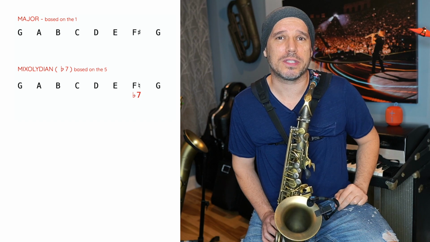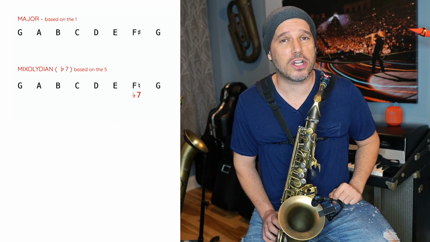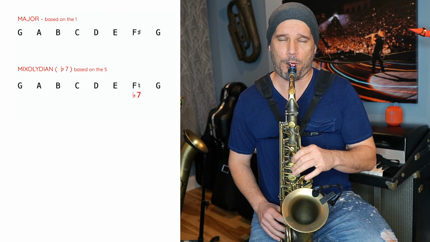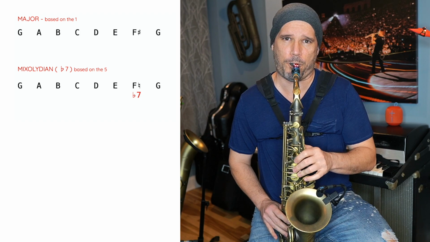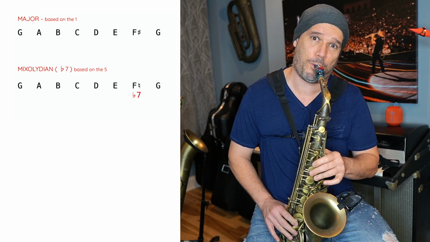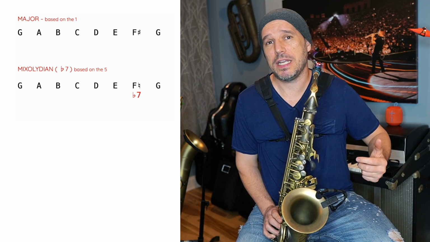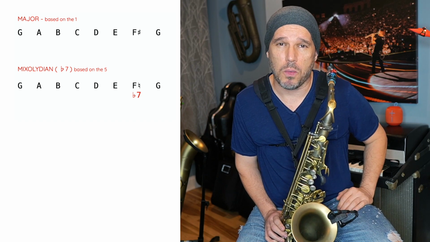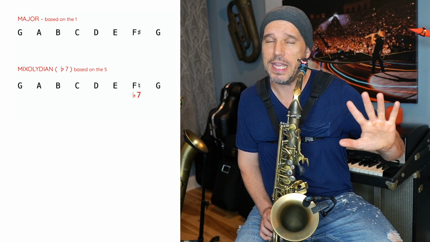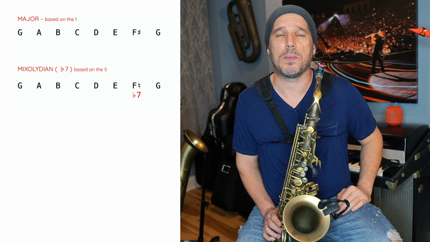Now I'm going to play those 2 scales back to back, major, which is Ionian, and mixolydian, and you're going to hear that the only thing that I'm going to change is that F sharp. So when we're thinking about the mixolydian scale, if we think about just changing that one note, it makes it way easier to figure out and way easier to plug it in to whatever G chord or G type of scale that we want to play.